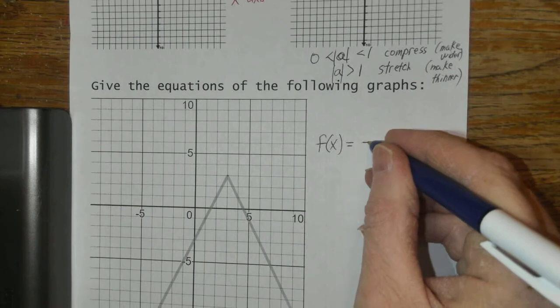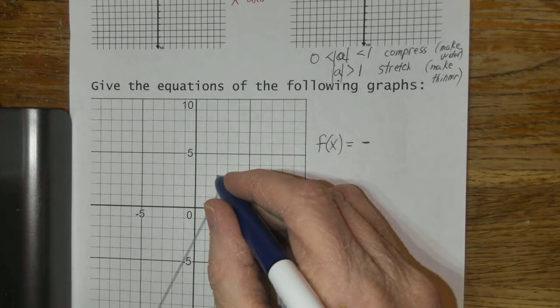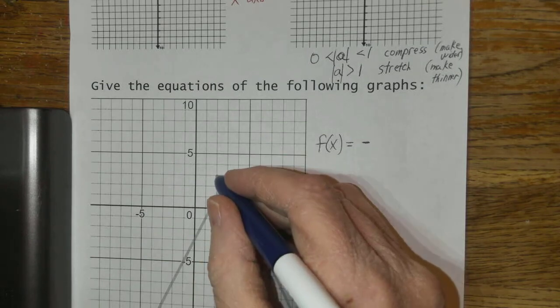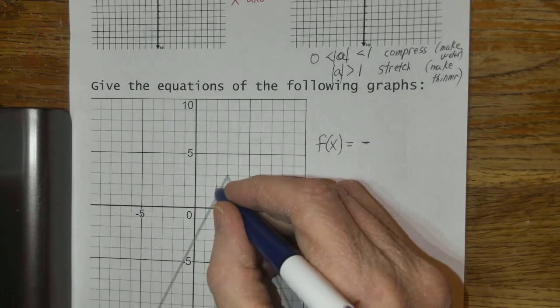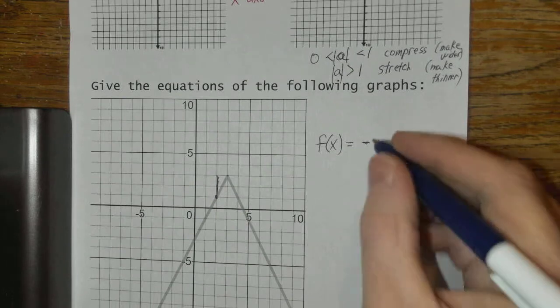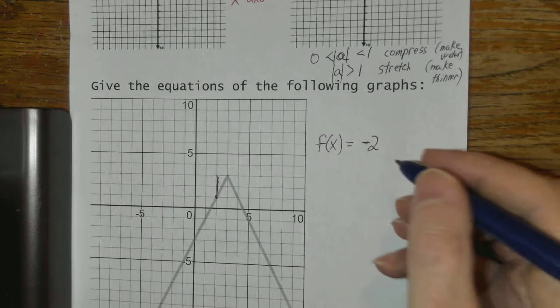I'm going to put a negative out here. We'd go negative 1, and then we'd go 1 when we were going up. We flip it, we go over and down with the negative. But we're not going down 1, we're going down 2. That's 2 units. So that is the factor that it's being multiplied by.